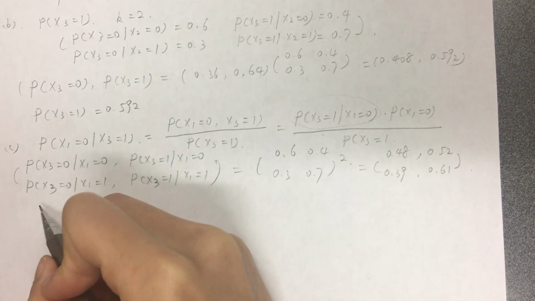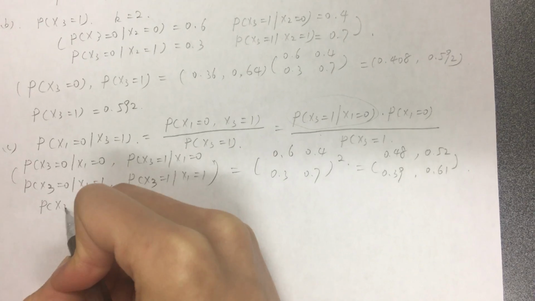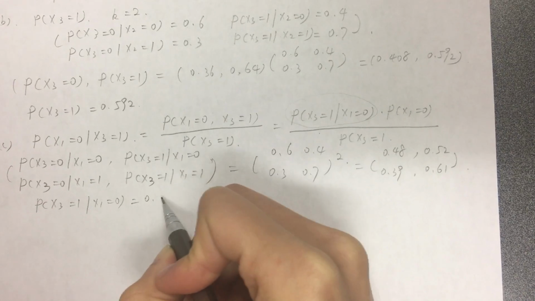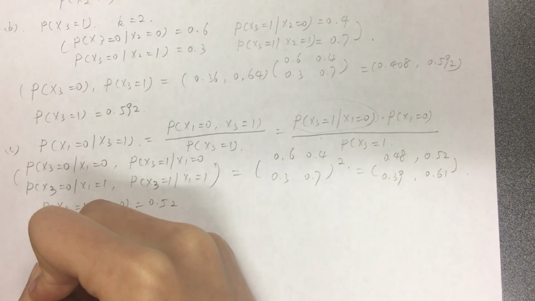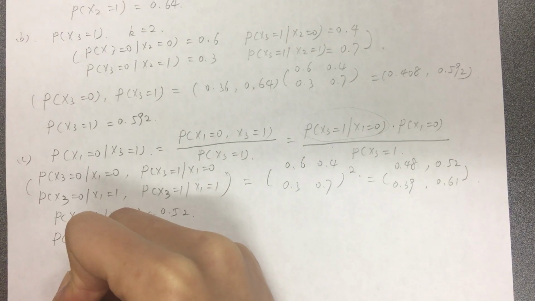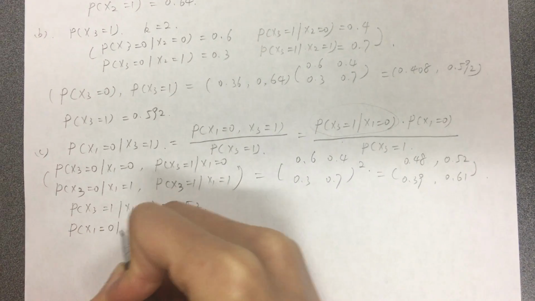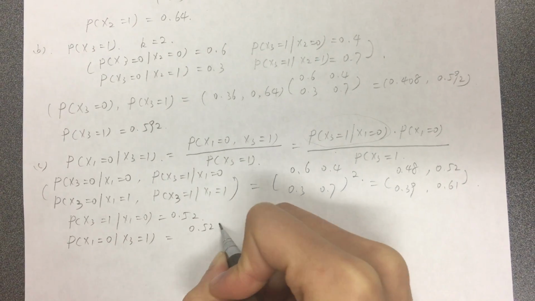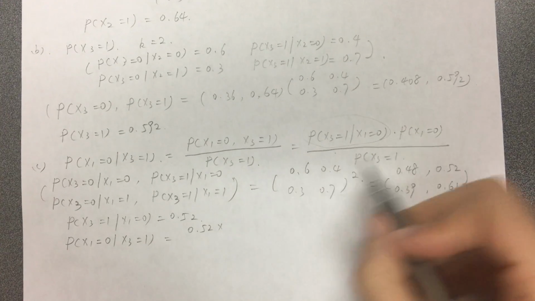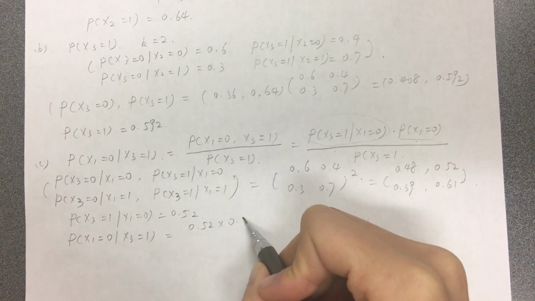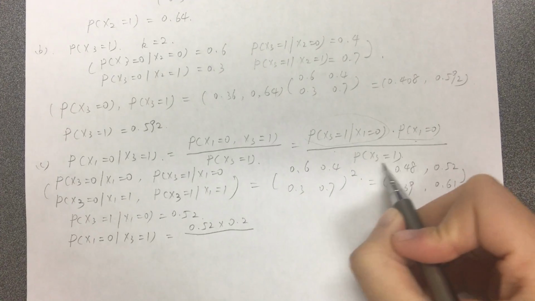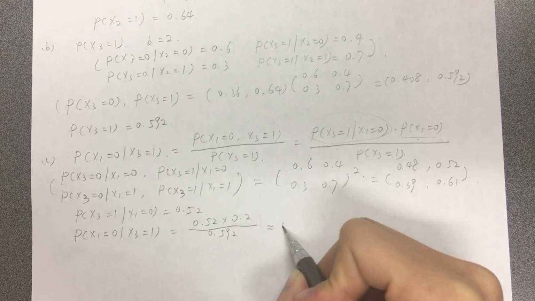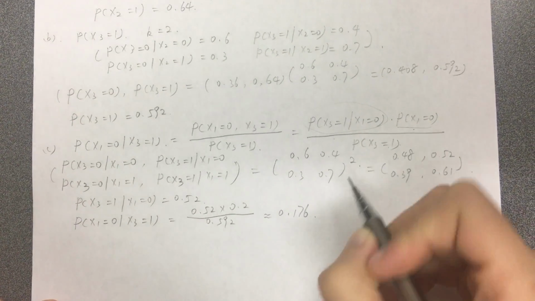Then we can get P(x3 equals 1 given x1 equals 0) equals 0.52. So the probability that x1 equals 0 given x3 equals 1 equals 0.52 times 0.2 over 0.592, which is 0.176.